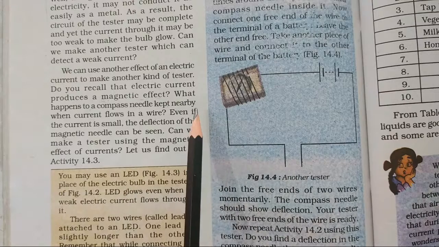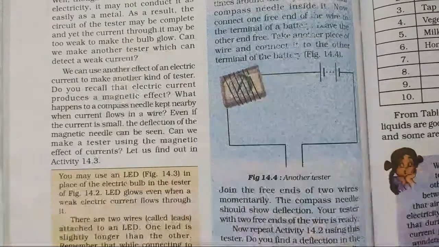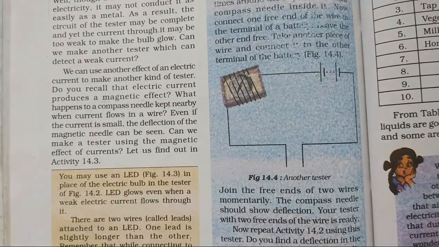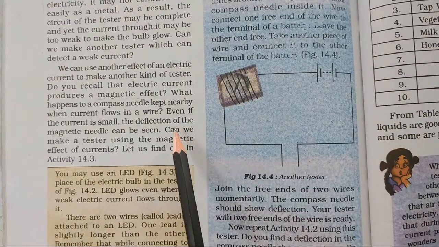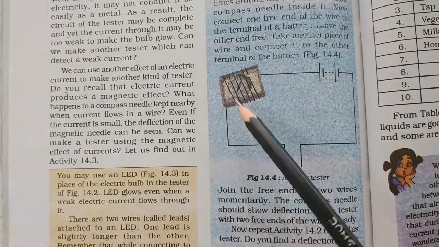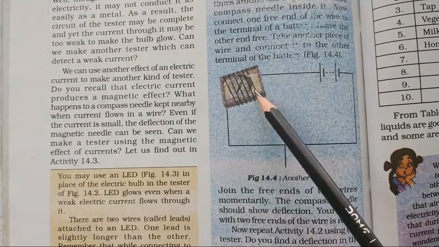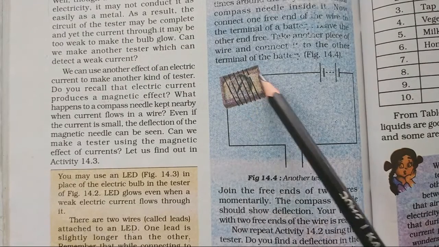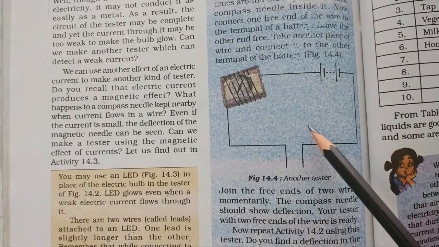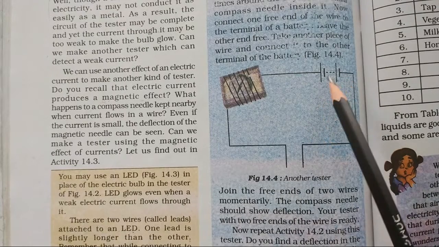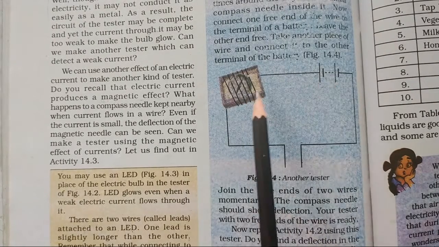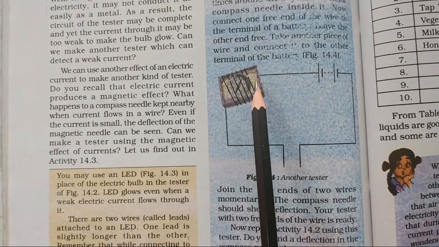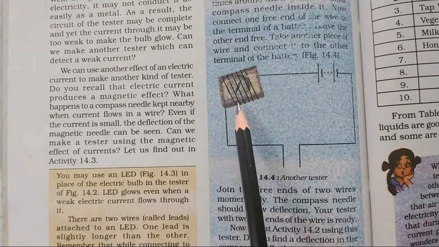Now this will be clearly understood when I show it to you with an activity, where I will show you that the tester is actually made and it actually does what is described here. So here there is a magnetic compass and there is an electric wire in a circuit with current flowing through it. When the current is flowing through the wire, it is seen that the wire produces a deflection in the magnetic compass.